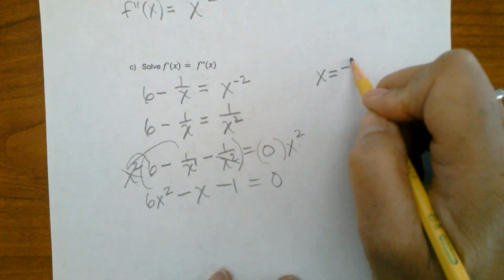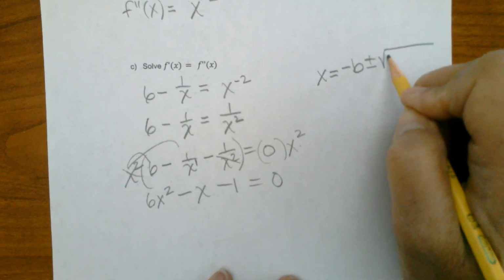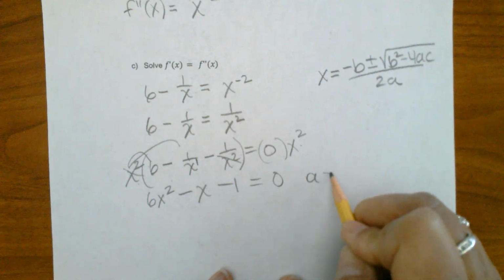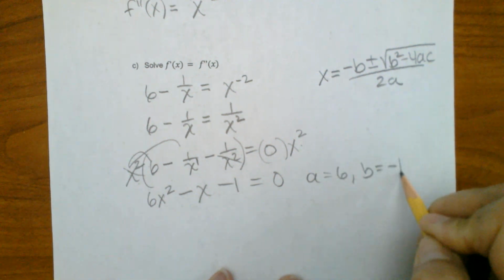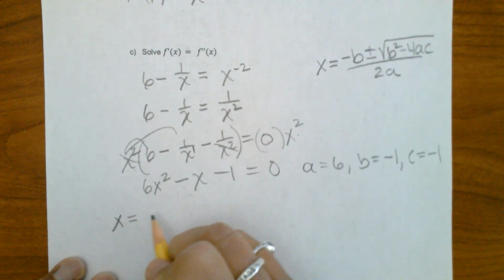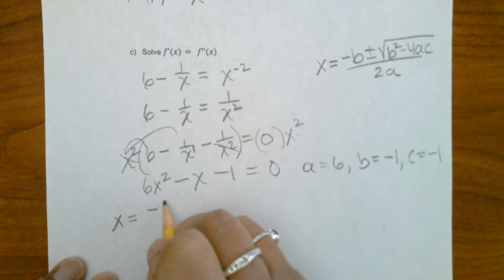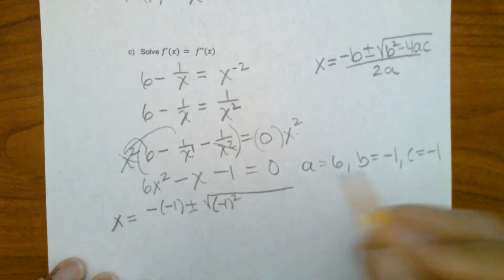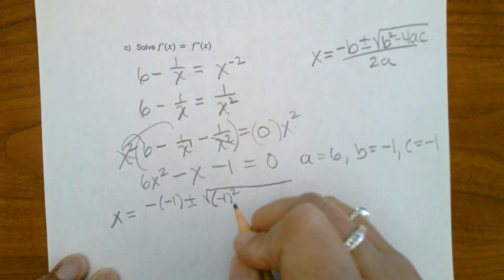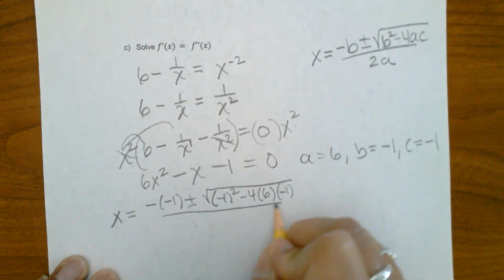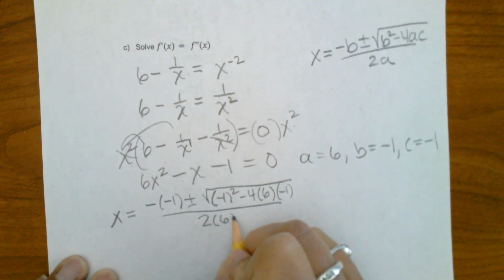And the quadratic formula is the opposite of b plus or minus the square root of b squared minus 4ac, all over 2a. So a here is 6, b is -1, and c is -1. So if you forgot about the quadratic formula, I'm reviewing it right here. So let's put all of our numbers in. So I have the opposite of b, so the opposite of -1, plus or minus the square root of b squared, -1 squared, please remember your parentheses, minus 4 times a times c, all over 2a.